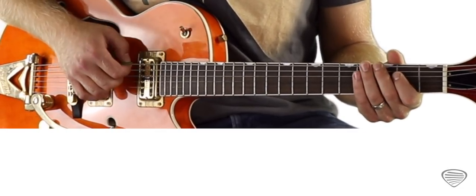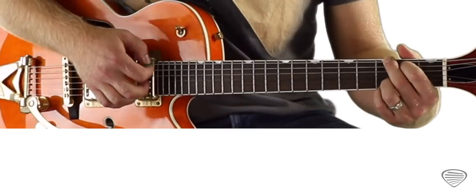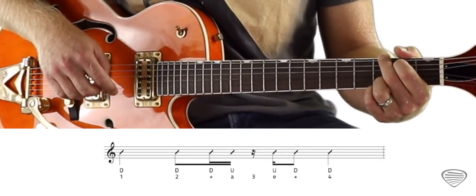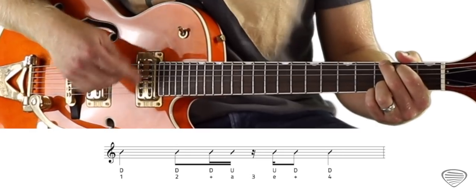Second example. Let's strum this on a G chord. This is one of the most popular strum patterns that we see on the site, okay? This is another good example of how to read the strum pattern diagrams.